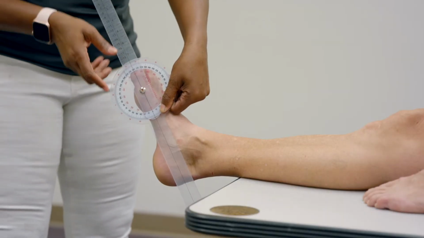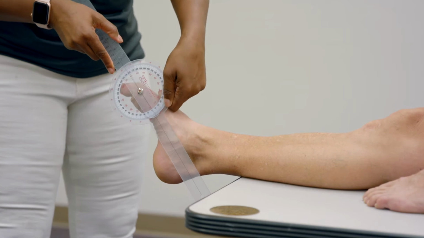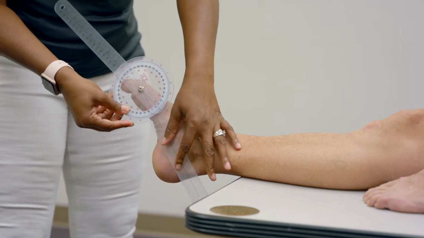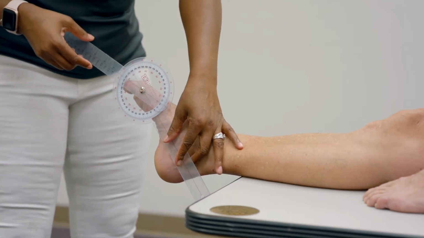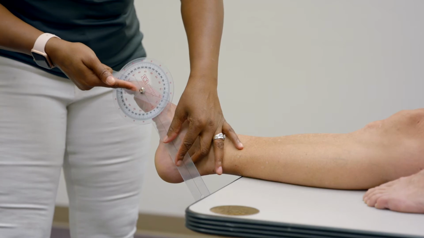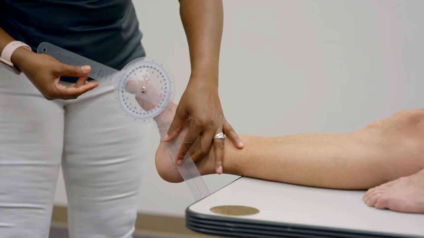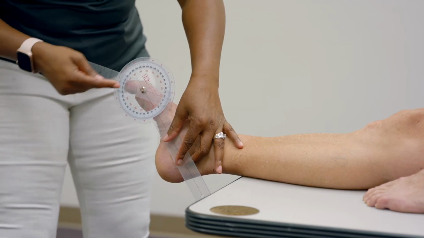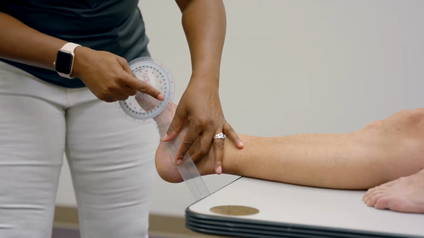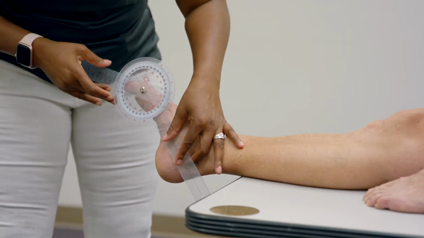So what I have my patient do is go ahead and bend your toes down towards the ground, and you guys will see that I am literally only moving the movement arm of the goniometer. I want to make sure that this black line on the goniometer is bisecting that first phalange. So what you'll see is that there are numbers on this dial, right? And these numbers on this dial will tell you the amount of range of motion in degrees, okay?